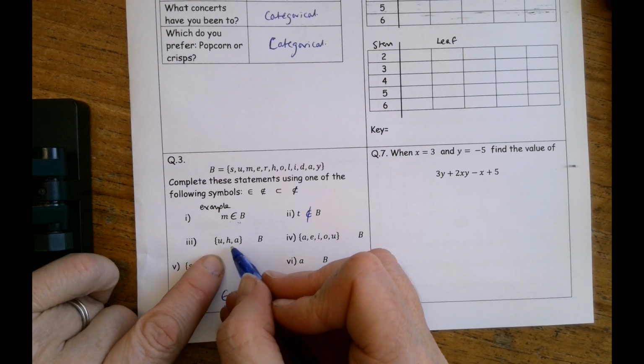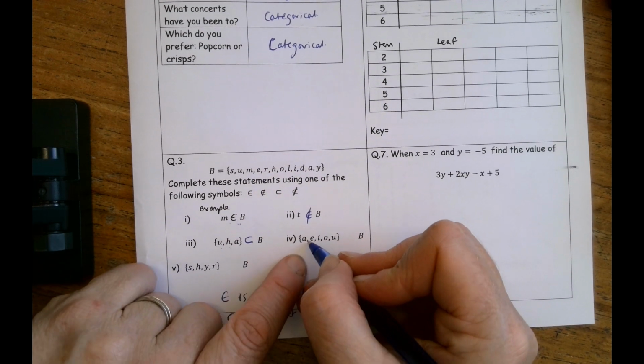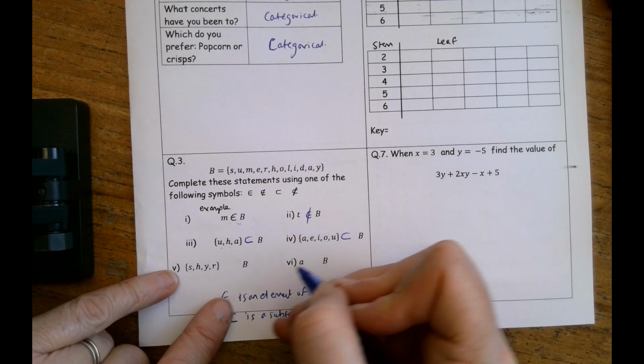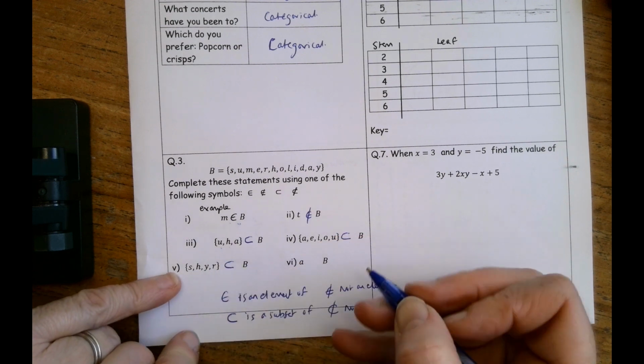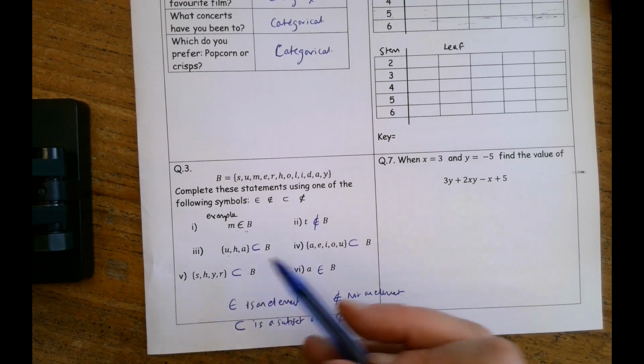Okay. U, H, A are all in B, so that's a subset. A, E, I, O, U, they're all in B, so that's a subset. S, H, Y, R, they're all in B, so that's a subset. A is an element of B because it can't be a subset because it's not a set. It doesn't have curly brackets.